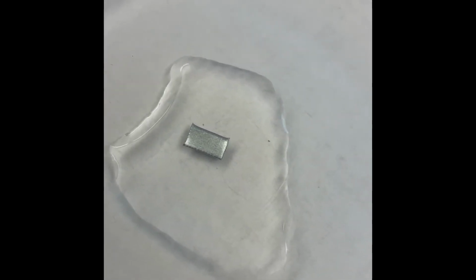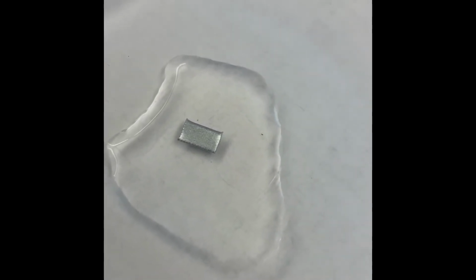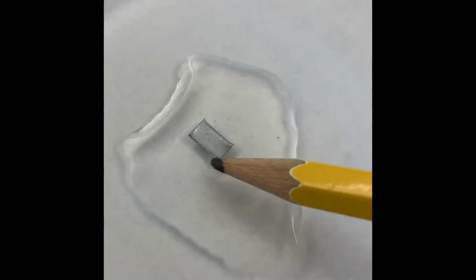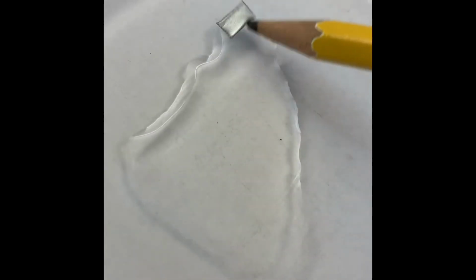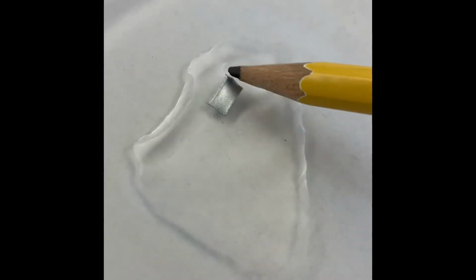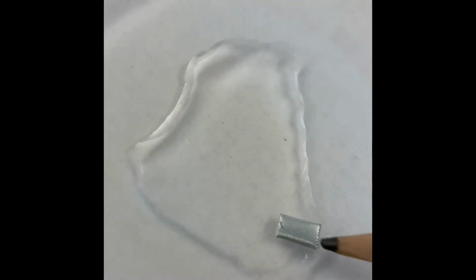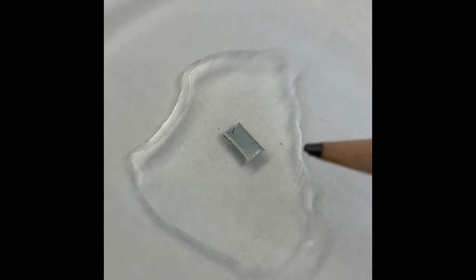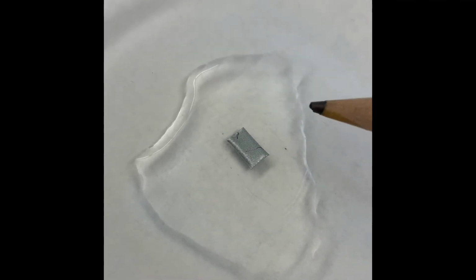At first glance, it doesn't look like much is going on. Maybe a little bit of discoloration, although that might just be a shadow. Let's see if we can... There we go, flip it over. There we go. Yeah, aside from just marking it up with my pencil, nothing's really happening.